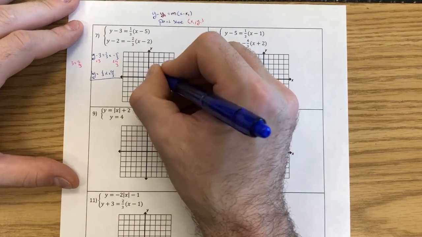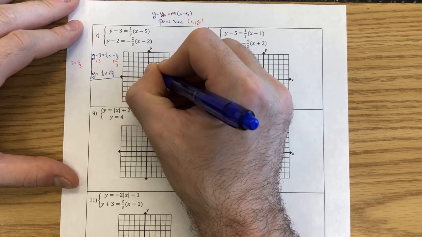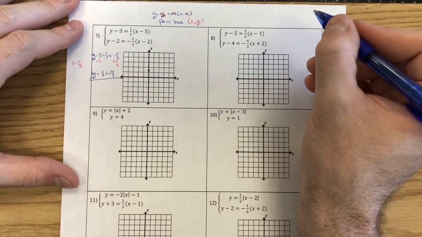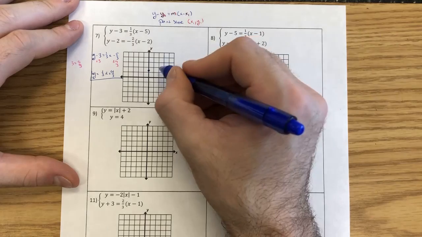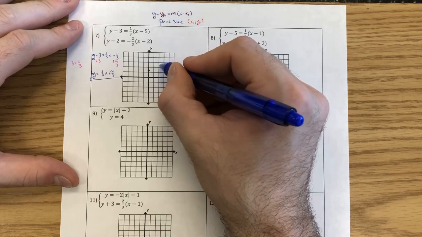And so when I graph this, 4/3 is not very exact on the graph. So I'm going to go up 1 and over 1, 2, 3.